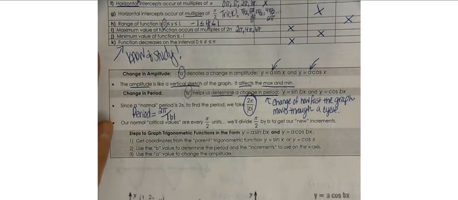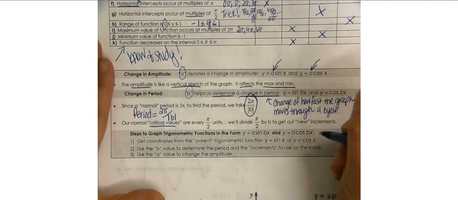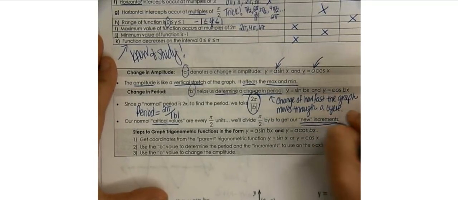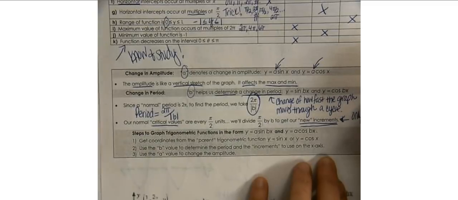And since our normal critical values are at every pi over 2, we'll divide pi over 2 by B in order to come up with our new increments. Only use this statement right here if you are struggling to come up with the x values. But the trick that I'm about to show you when it comes to coming up with your x values I think is a little bit easier. So only use this if you are struggling with your x values.